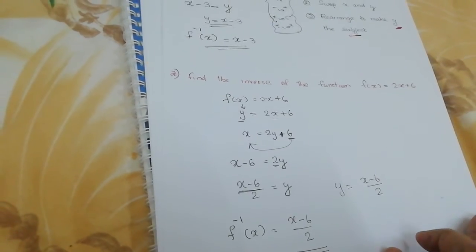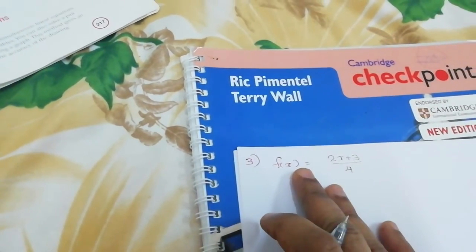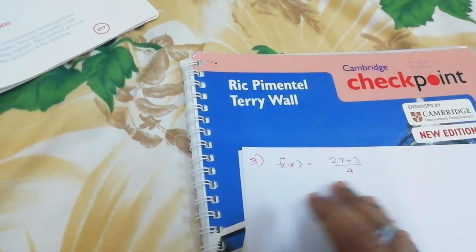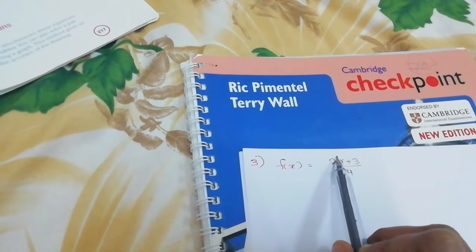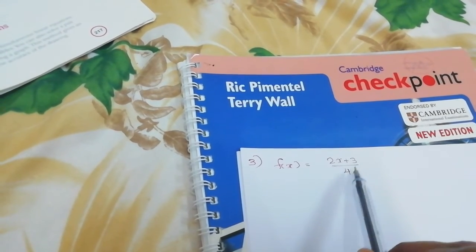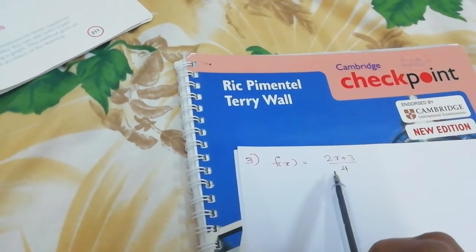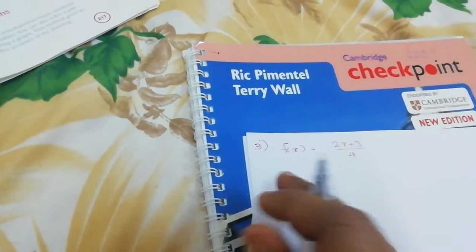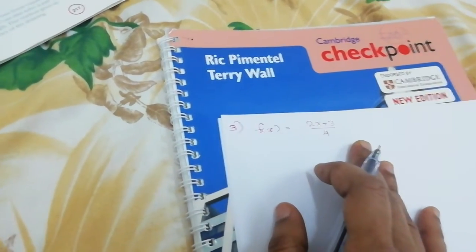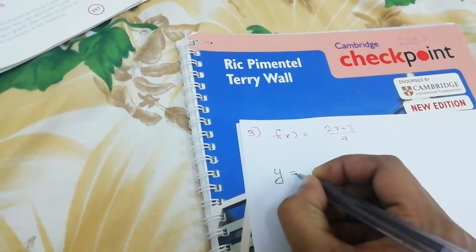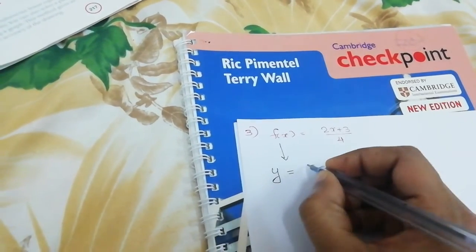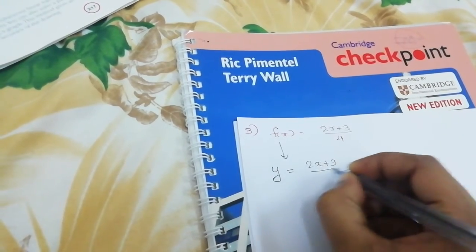Okay, now let's discuss another form of the same. The function is given, f of x equals 2x plus 3 over 4. So here, what are the operations you have? 2x means multiplication is there, addition is there, and division also is there. So you have 3 operations. Now we are going to find the inverse of this function. First step is to change your function into equation form, so y equals 2x plus 3 over 4.